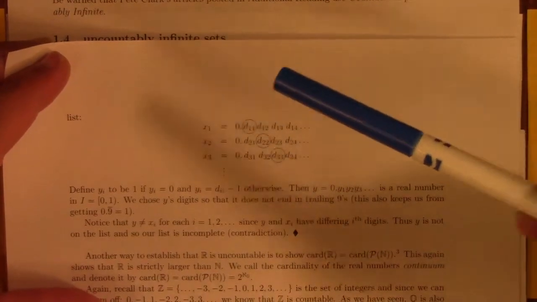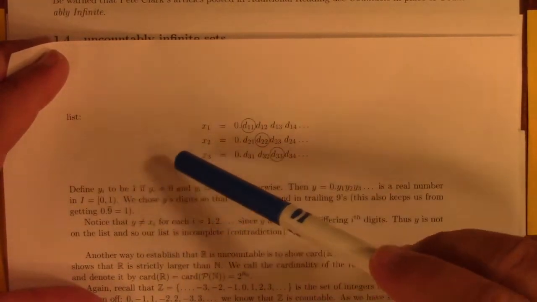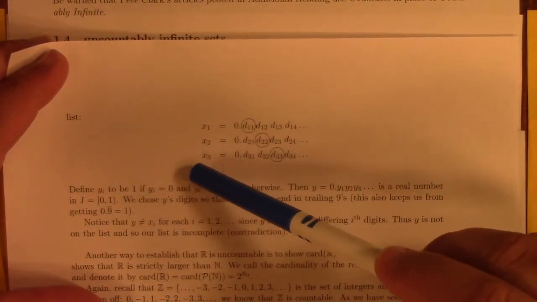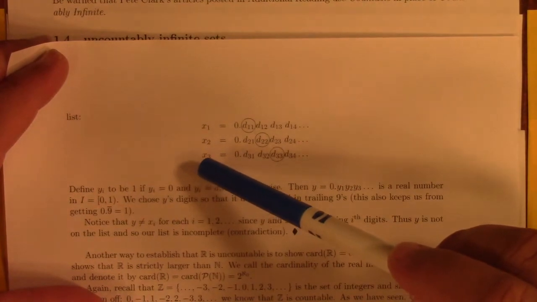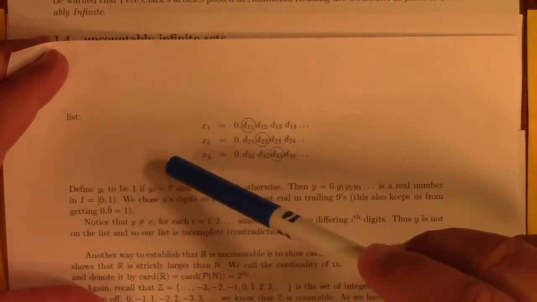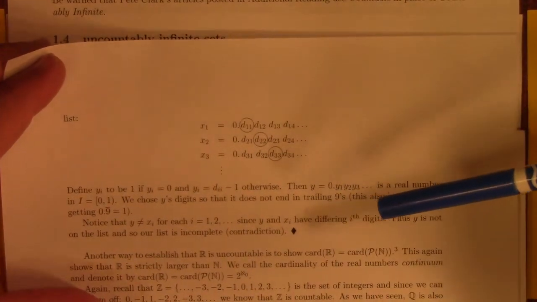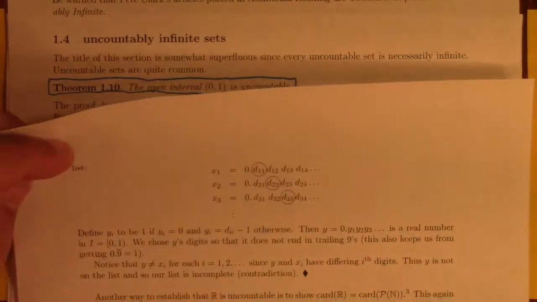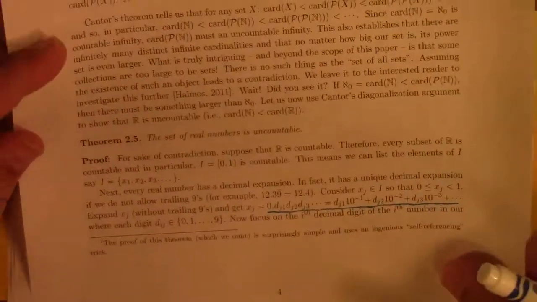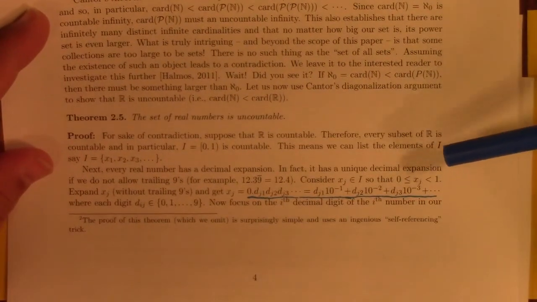And he says, define y sub i to be 1 if d sub ii equals 0, and y sub i to be d sub ii minus 1 otherwise. Then y, where's this y coming from? Sorry, I've lost my place here. Must have been y back here somewhere.